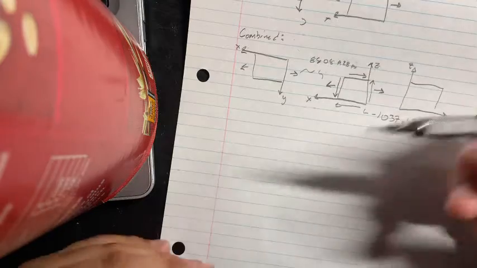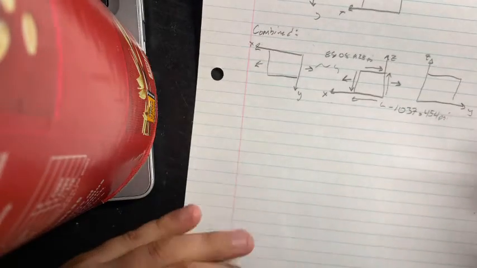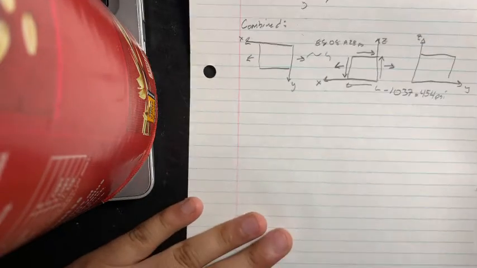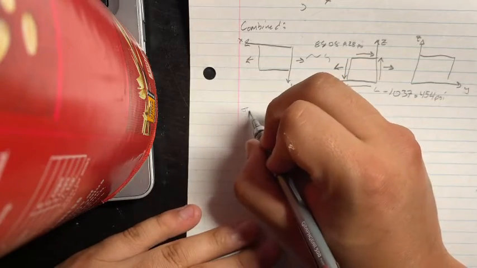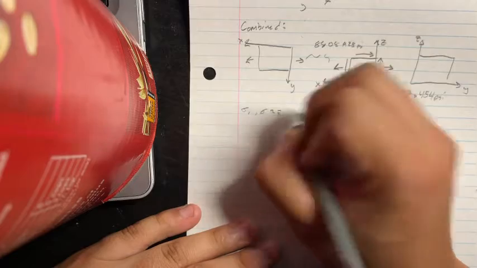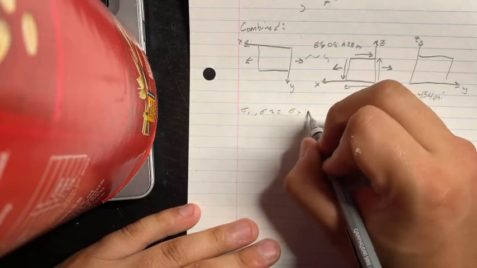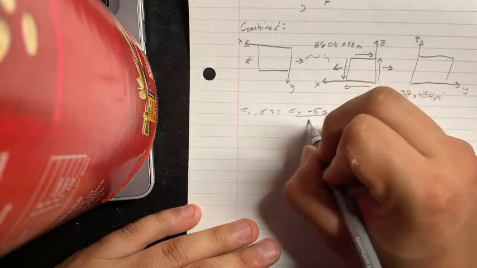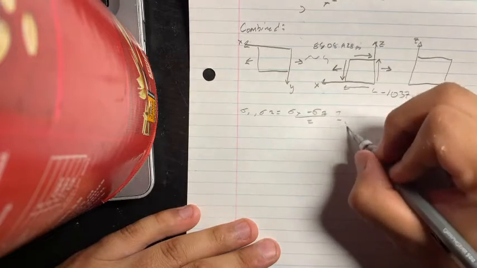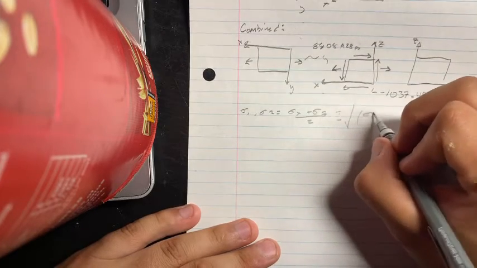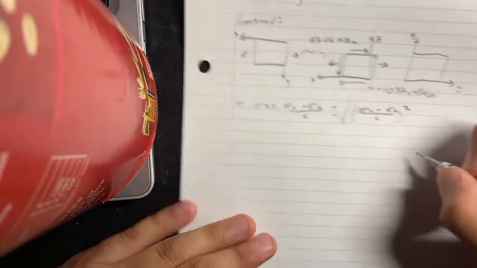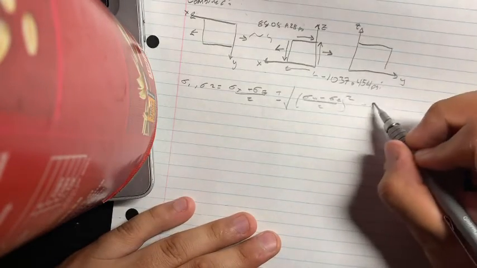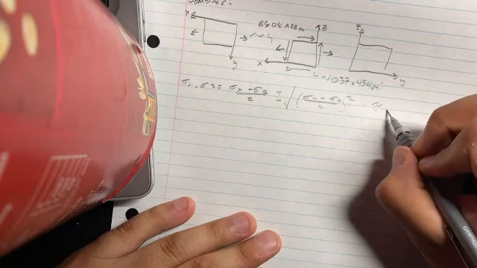Now, using Mohr's circle, we can find the principal stresses. These principal stresses, again, as I said, are the maximum tensile and compressive stresses that are being experienced by this. And the equation is given by stress about x plus stress about z over 2, plus or minus the square root of x minus z over 2, squared, all that, plus the shearing stress squared.